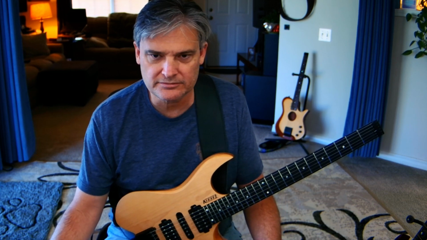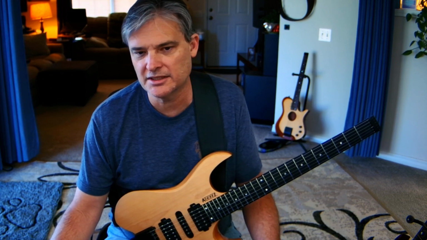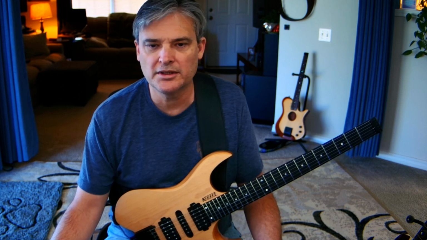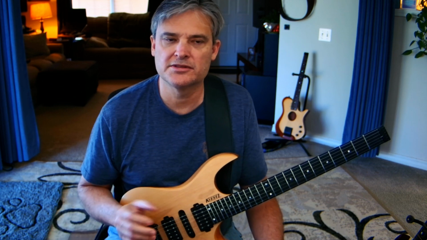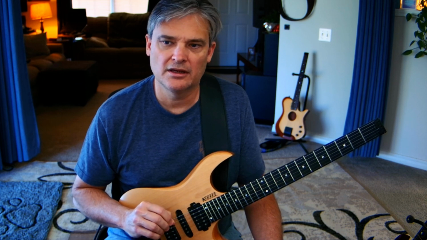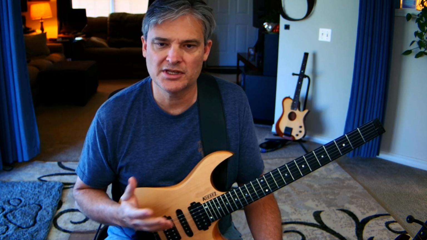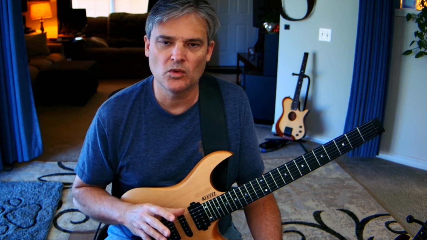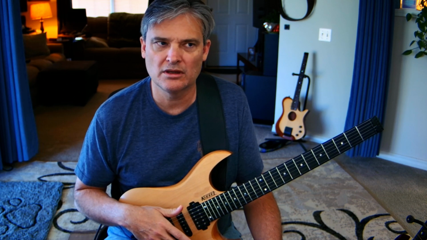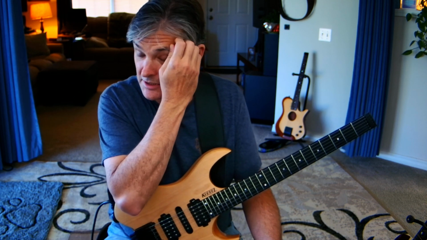So what we're going to cover today is section 1 of Images. Now, the tune has 3 sections, and basically section 2 and section 3 are the same as section 1, but I'm using different chord voicings.